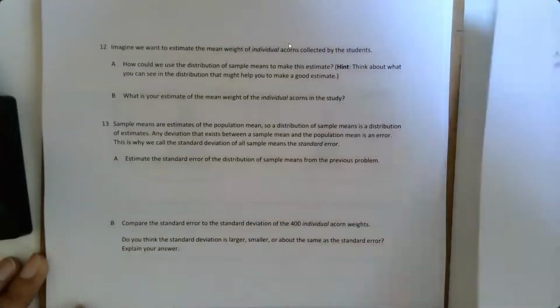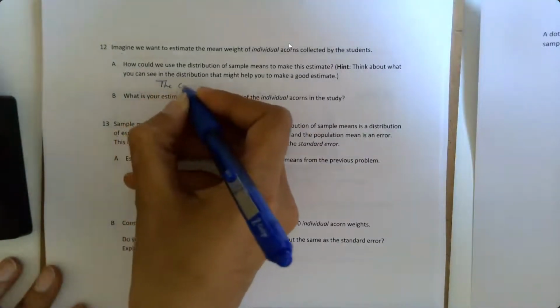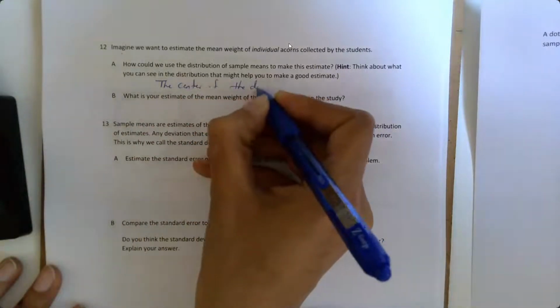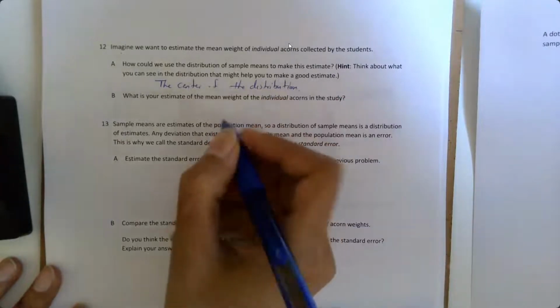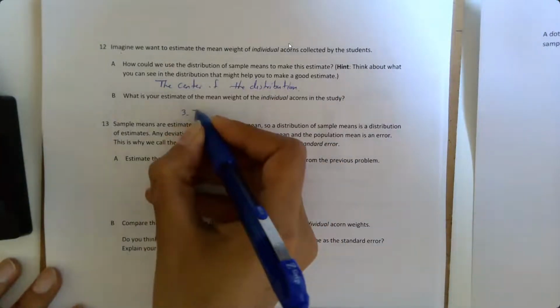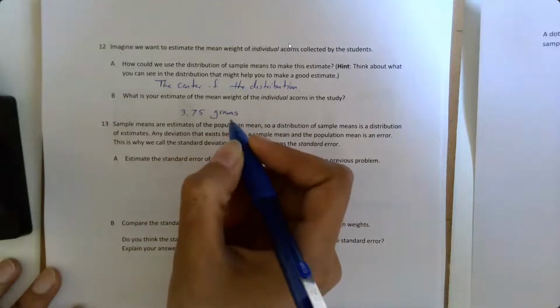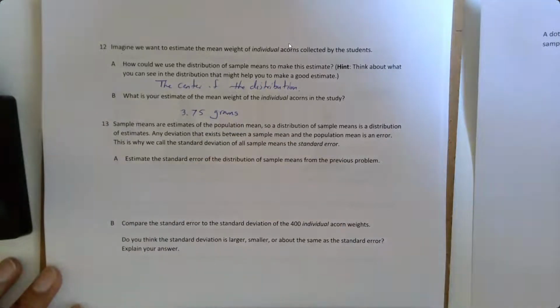Using the center of the distribution, we have 3.75 grams as the mean weight, the center or typical value.